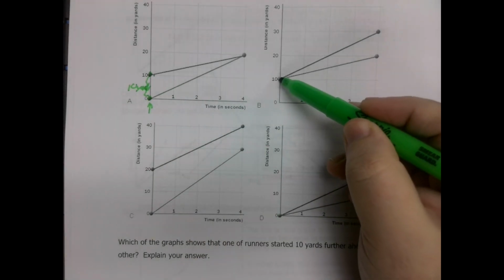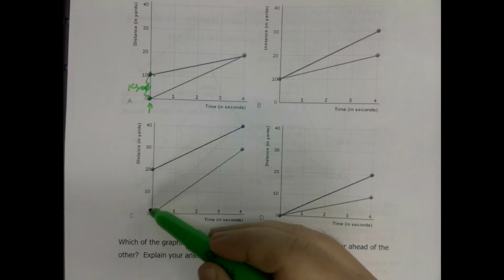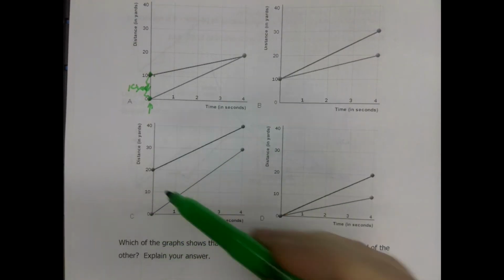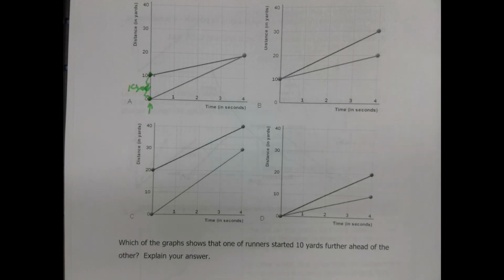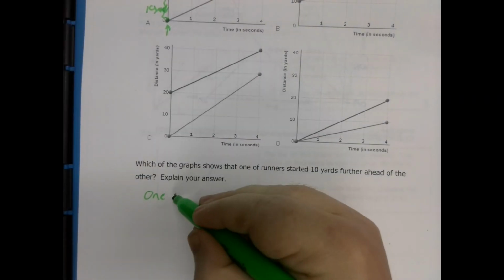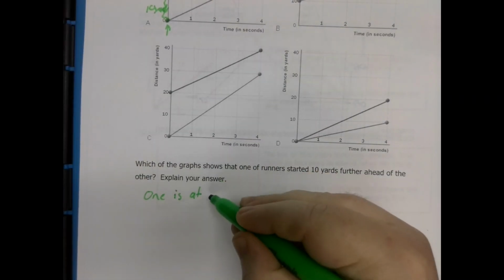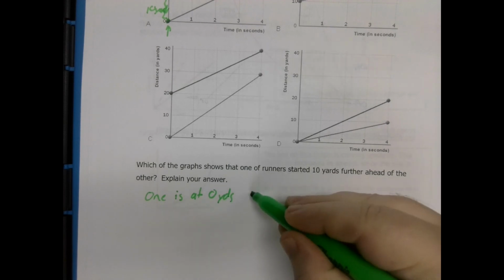Here, they're at the same spot. They're both 10 yards away from the start. Here, they're 20 yards apart. Here, again, they're both at the 0 yard marker. So one is at 0 yards.